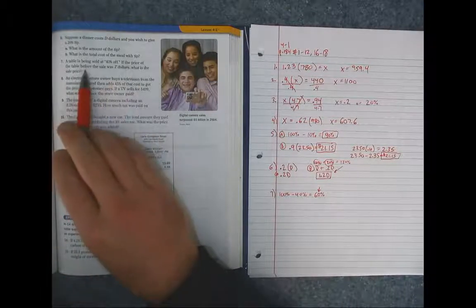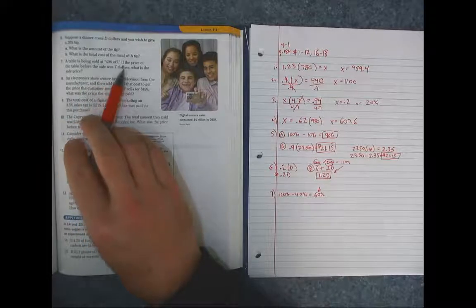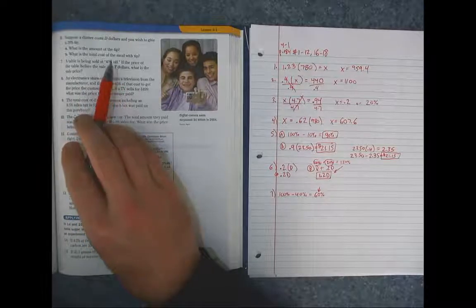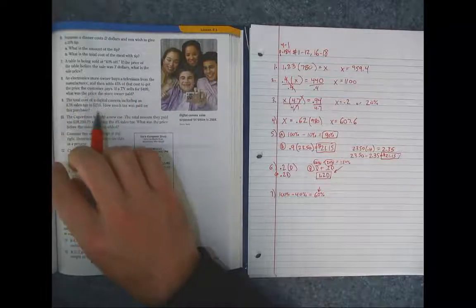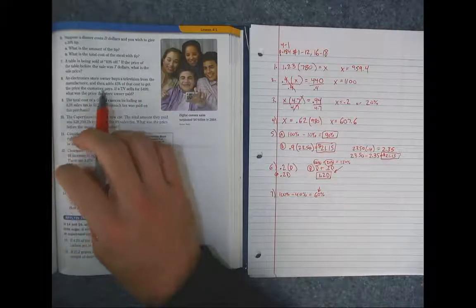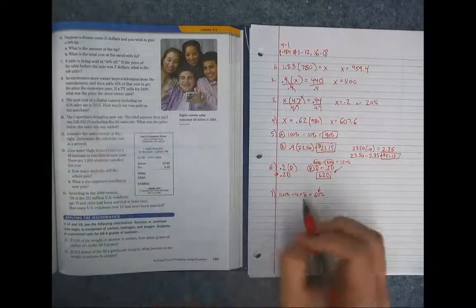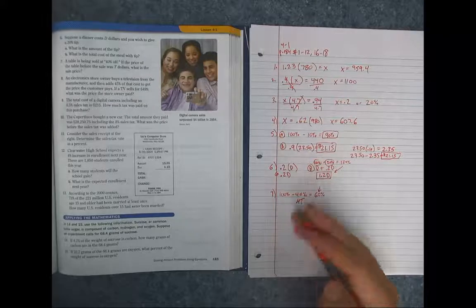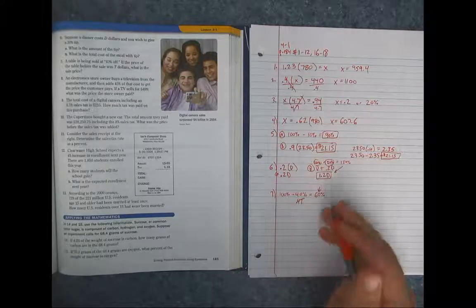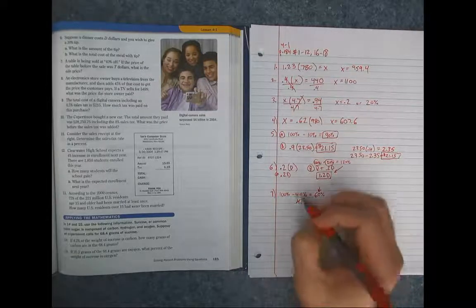So if the price of the table before the sale was $T, so again, they're not giving you the amount. They're going to represent it with a variable, $T, what's the sale price? So the big mistake everybody wants to make is 0.4T and then leave that as their answer. This would be 0.4T right here, the 40% that's coming off the price. But that's not the new price. The new price is 60%.